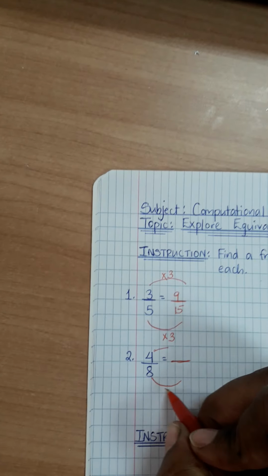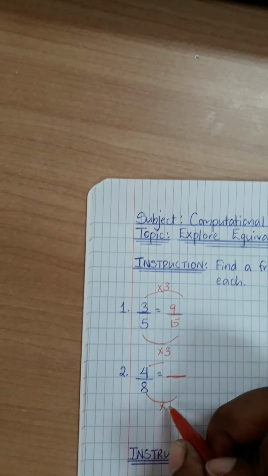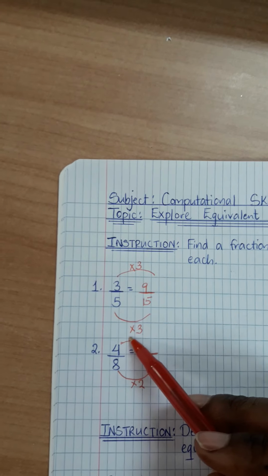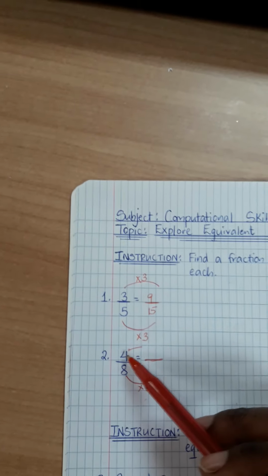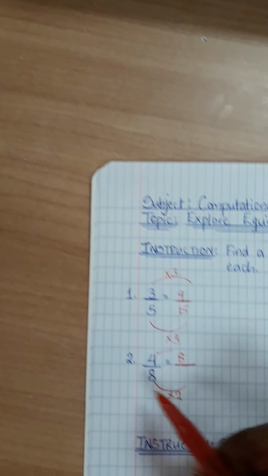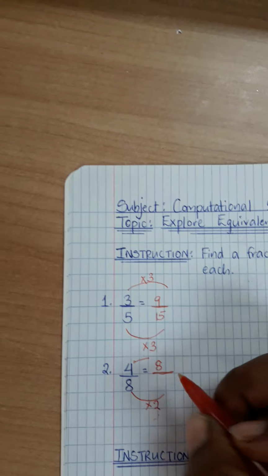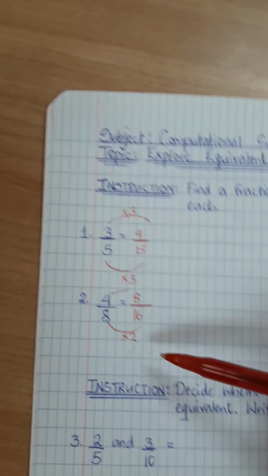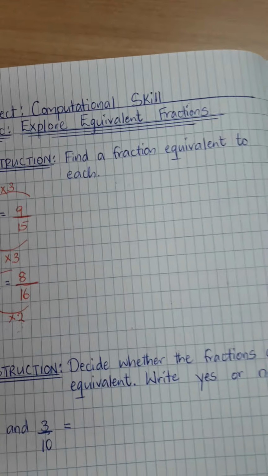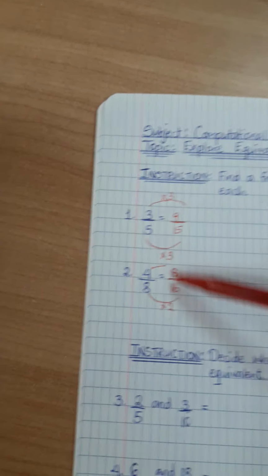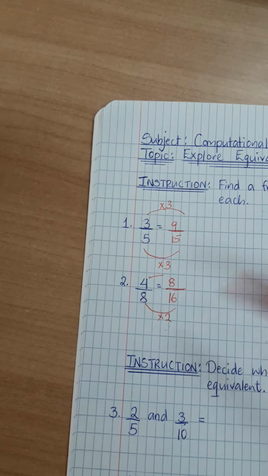So we're going to multiply by 2. And whatever we do here, we do here. So we say 4 times 2 is 8. 8 times 2 is 16. So an equivalent fraction for 4/8 is 8/16. Okay? Good. So that's find a fraction equivalent to each. So we could have used any number here at these places.